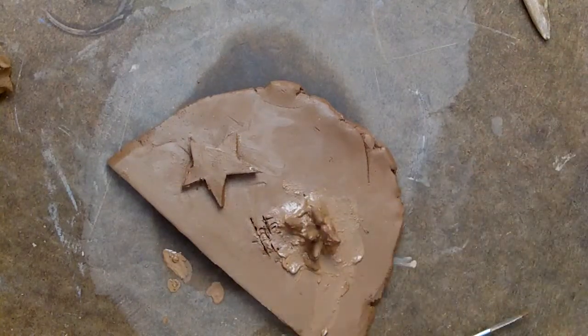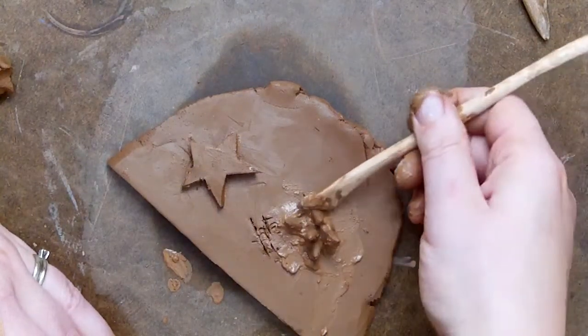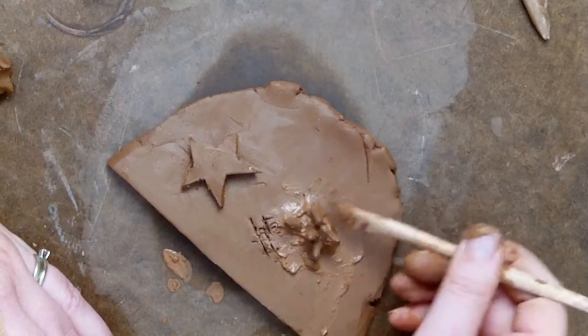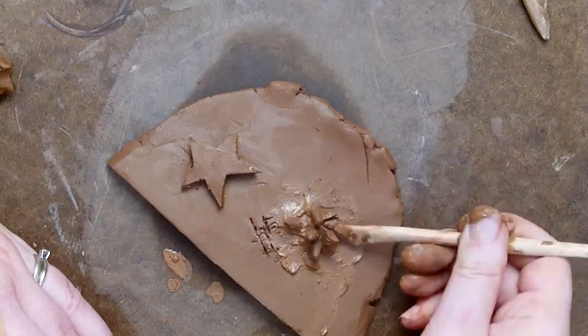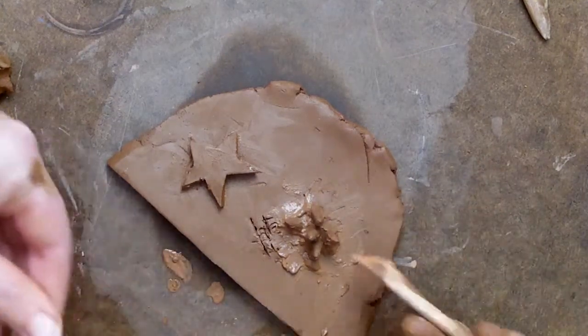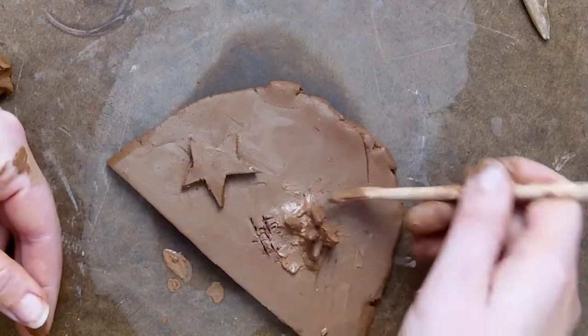And then I can work around my objects again with the wood knife and help join them just a little bit more firmly to my base piece, and also scrape away excess slip.